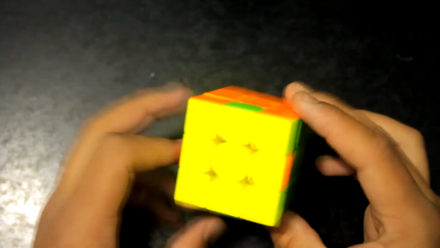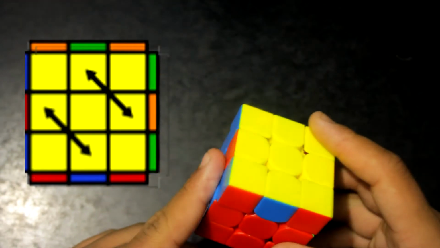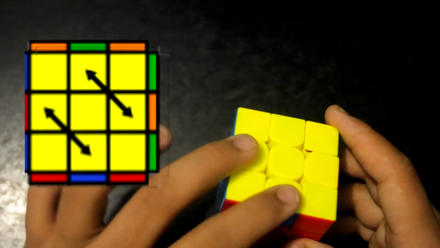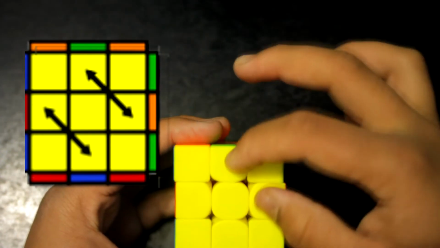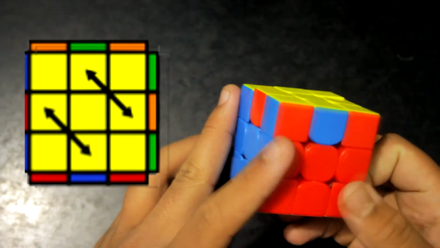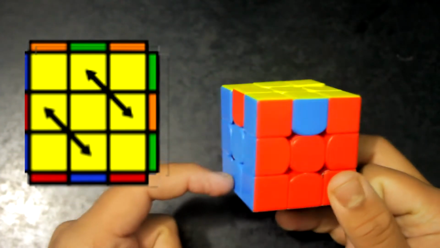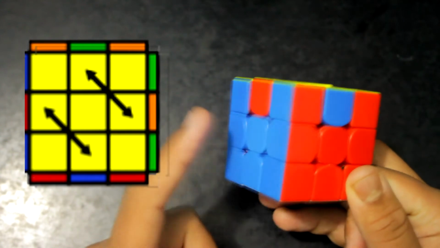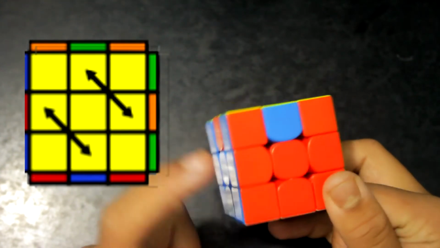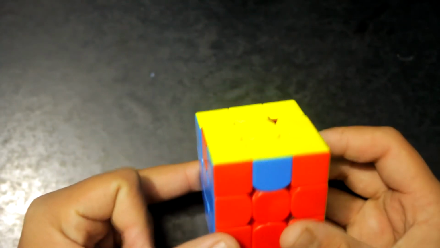Okay, so the fourth and last case for Look PLL is this case, which is also known as the G perm, and here's a symbolic representation of it. You just have to swap these two pieces and these two edges. How you hold it is you keep the sides with the same colors in your front and on the left. By same colors, I mean this side has blue and red on it, and this side also has blue and red. So you keep these two sides on the front and on the left, and just do this simple algorithm.